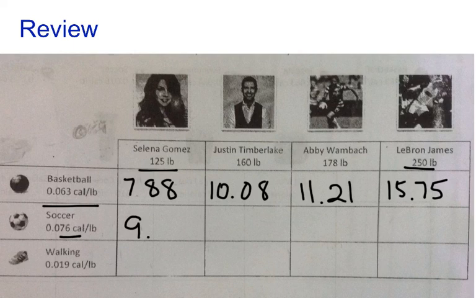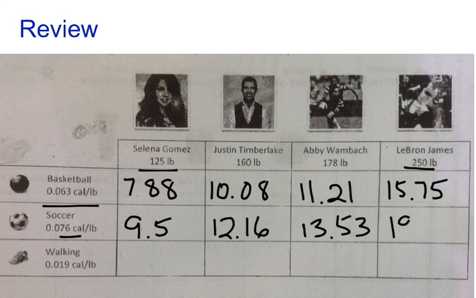Selena Gomez 9 and 5/10 or 50 hundredths. 12 and 16 hundredths for Justin Timberlake. 13 and 53 hundredths for Abby Wambach. And 19 calories for LeBron James.